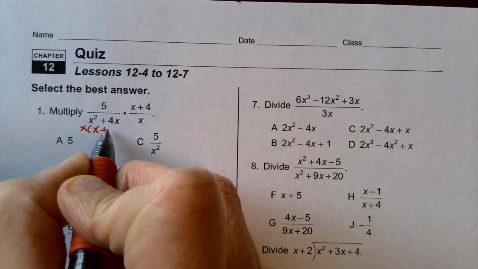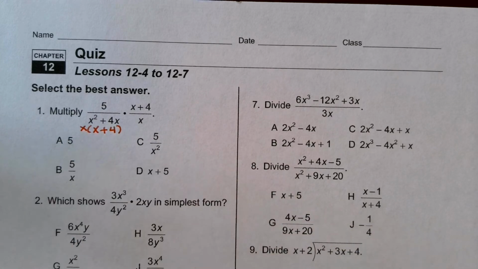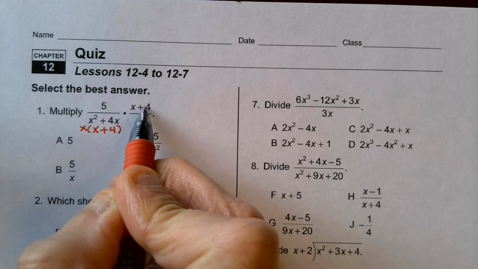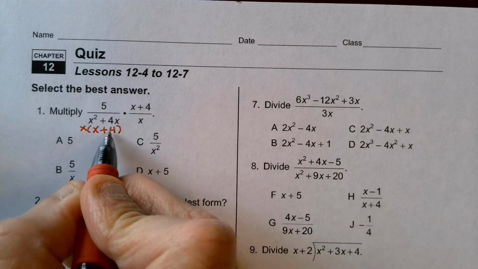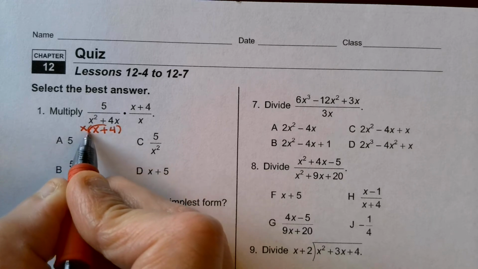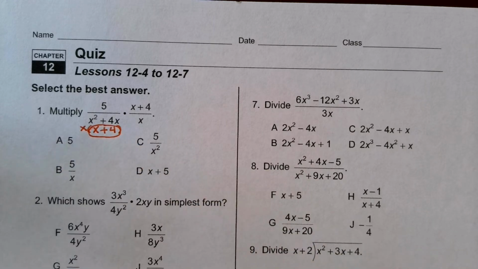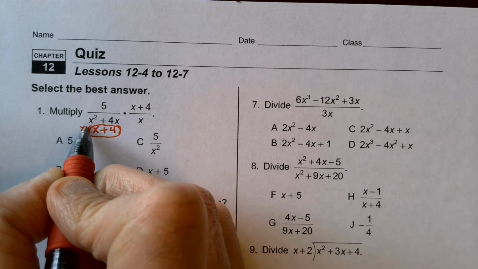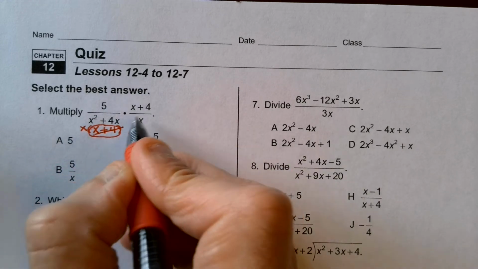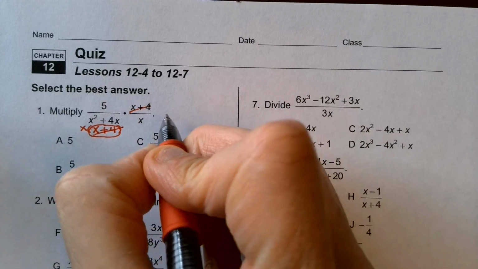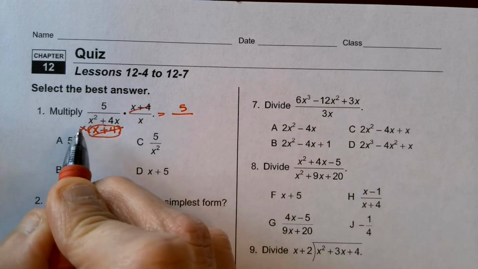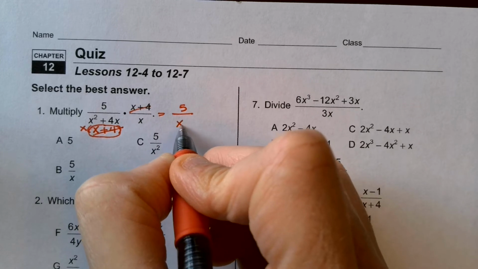You have left an x plus 4 on the inside. Now we are multiplying, so anything on the top can reduce with anything on the bottom, but if you have something added, that has to go together. So I have to be able to cross off that whole thing or nothing. And then I got this, and I've got this. So I see x plus 4, those are gone. And I'm left with a 5 on the top, and an x times an x is an x squared.